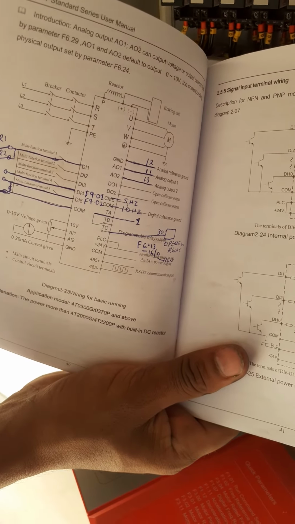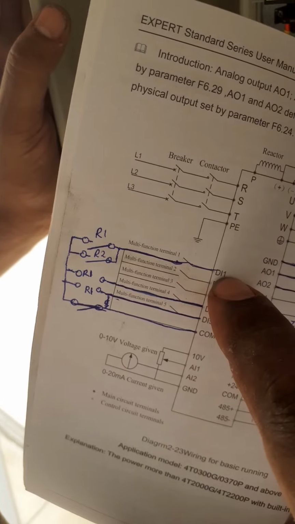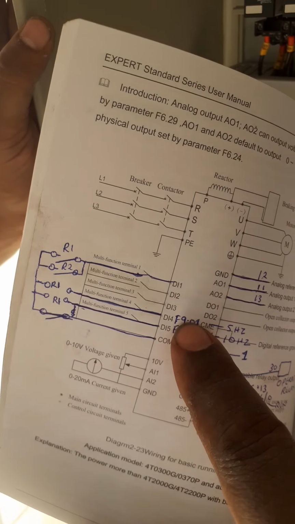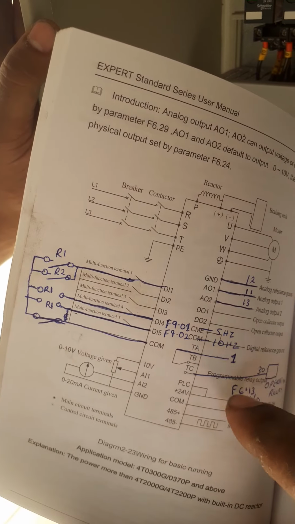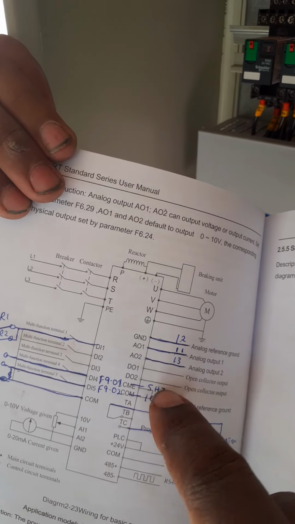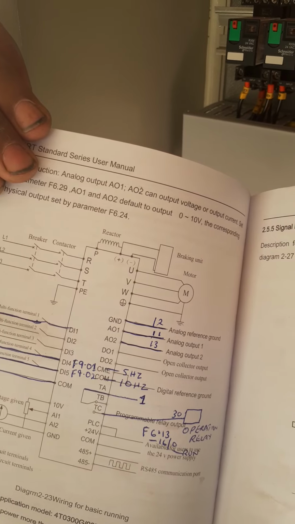So, like I've just explained, now if you connect between common, digital input 1 and digital input 4, you have to go to F9.01. Then there you'll find already the set frequency is 5 hertz. You have to change up to the desired speed that you want.